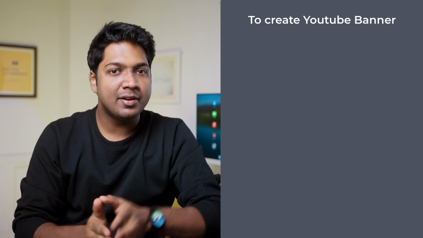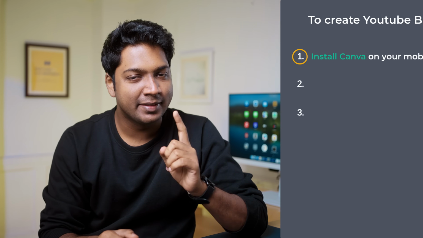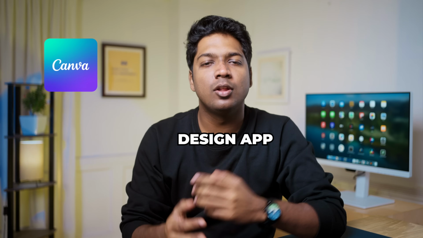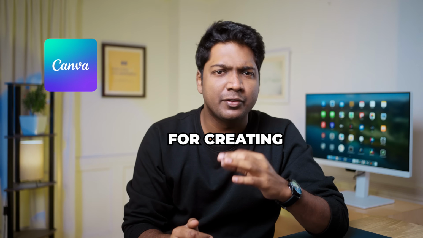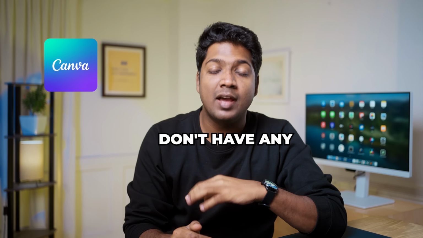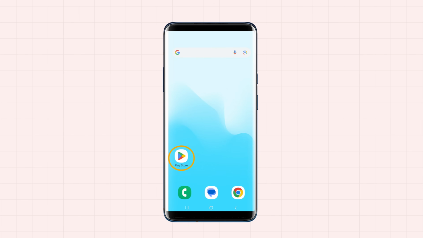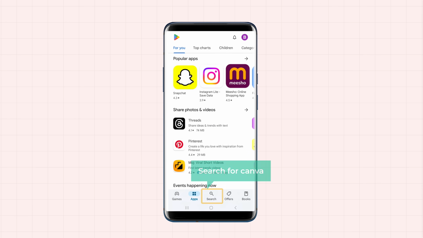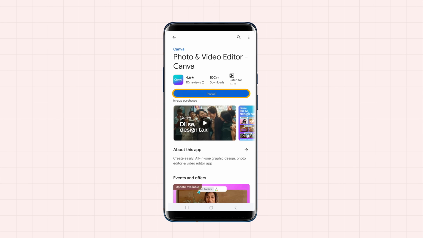To create a YouTube banner, we are going to do 3 steps. The first step is to install Canva on your mobile. Canva is a popular free design app that offers professional templates and easy to use editing tools. It's perfect for creating YouTube banners even if you don't have any design experience. So to install Canva, just open the Play Store or the App Store on your mobile. Search for Canva and click install.